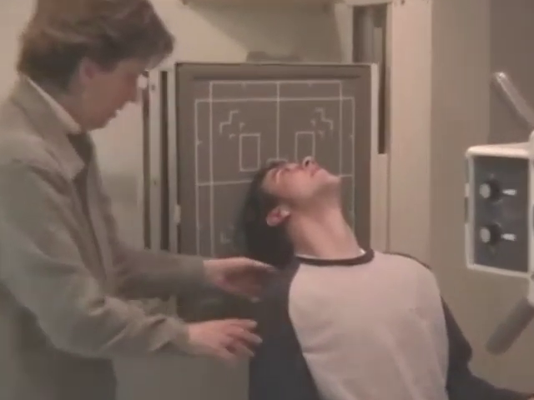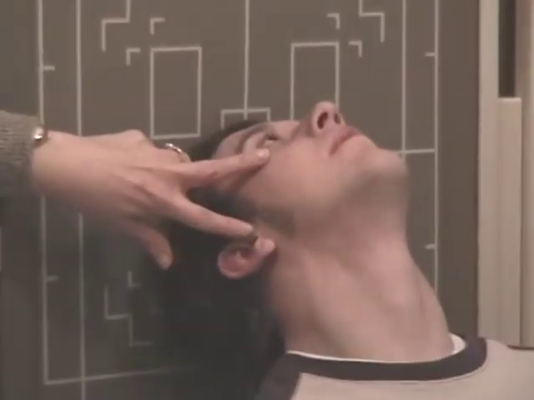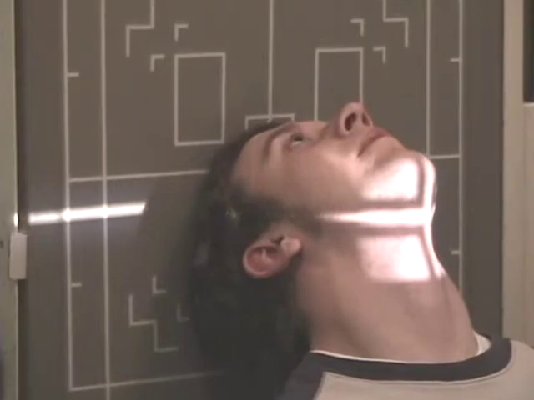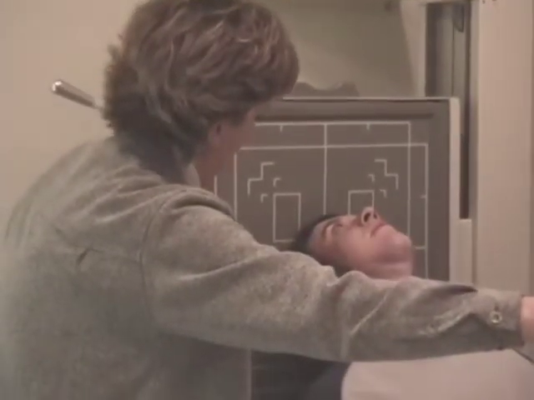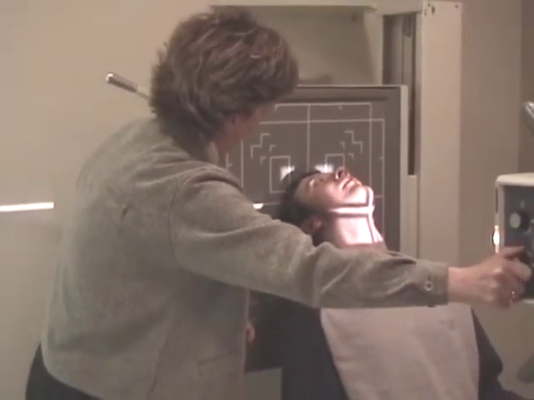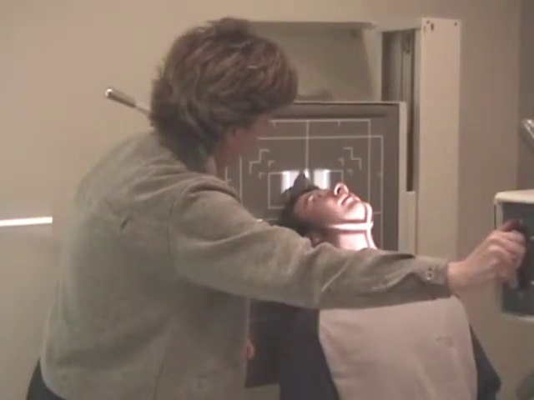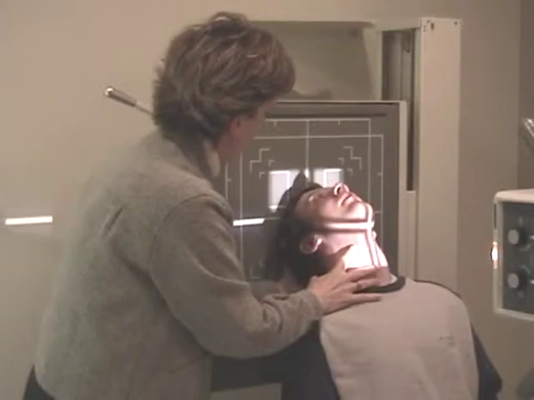Submental is a submental is a submental, and I'm going to position the infraorbital meatal line so it's parallel with the board. And I'm going to enter about 3/4 inch anterior to the EAM. And then I need to look at his, step in here and look to make sure he's centered and that the MSP is perpendicular. And I'm going to open the collimation a little wider than what you would normally have it, just to demonstrate a point here.